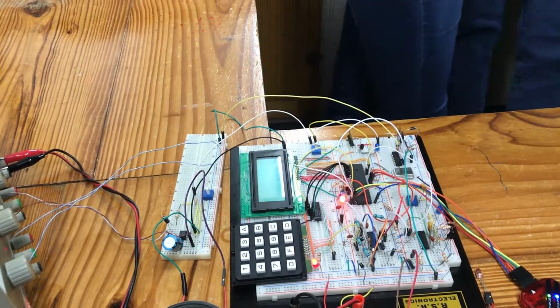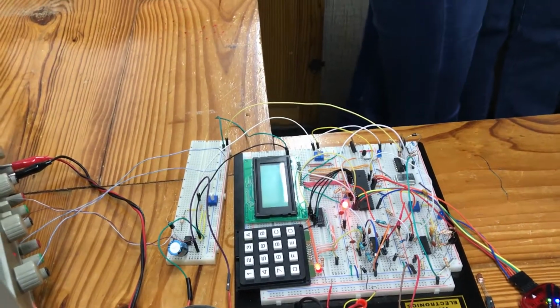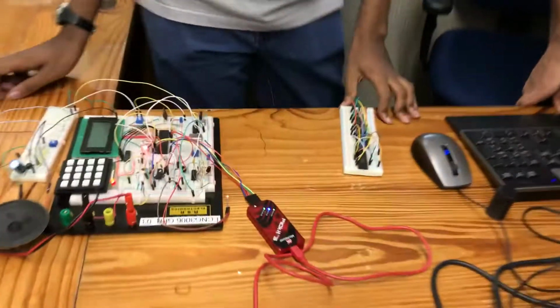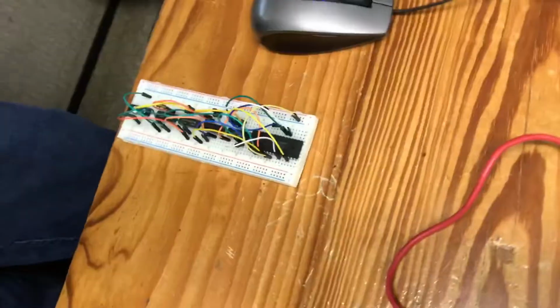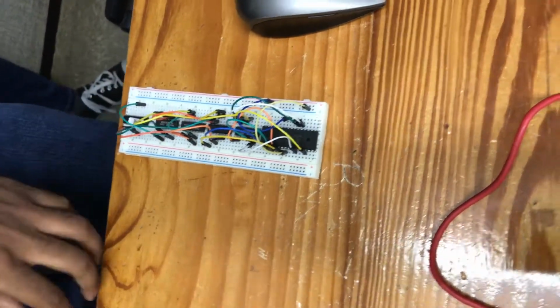So what else do you have to present? We did attempt the flash memory with the circuit, but we were getting some problems with the shift registers. We're not sure if it's a timing issue or something, but that was the problem we were getting with the flash memory.